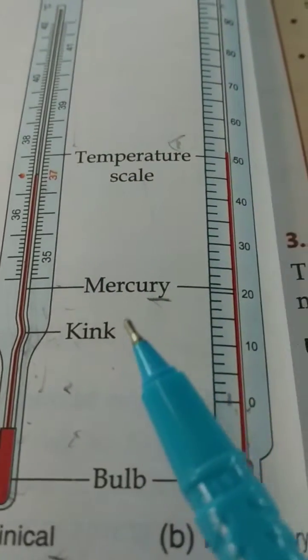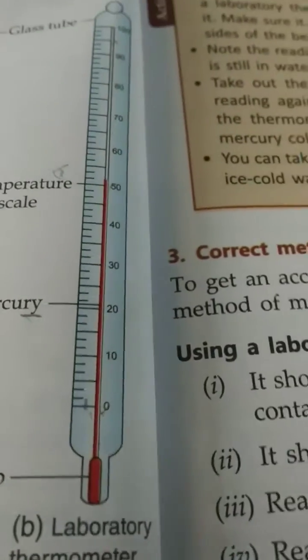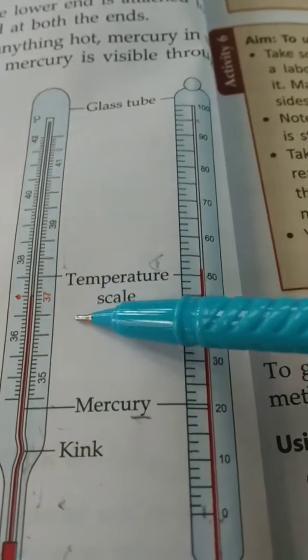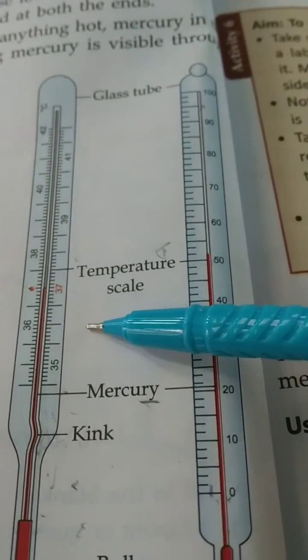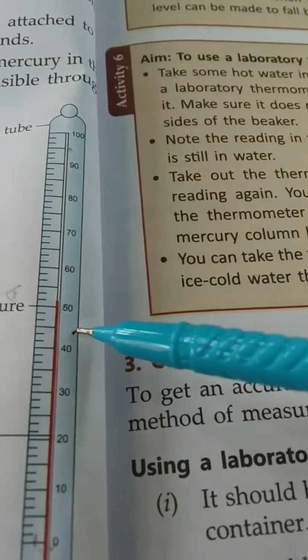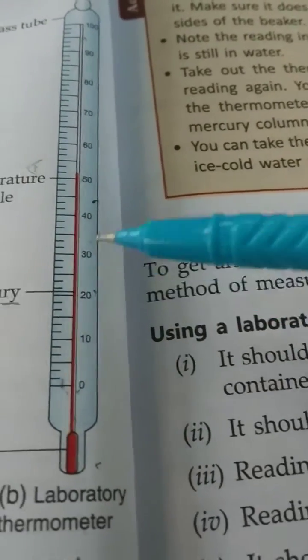Thermometers are of two kinds, clinical and laboratory thermometer. The clinical thermometer is used to measure the human temperature, as you know very well, and the laboratory thermometer is used to measure the temperature in the laboratory.